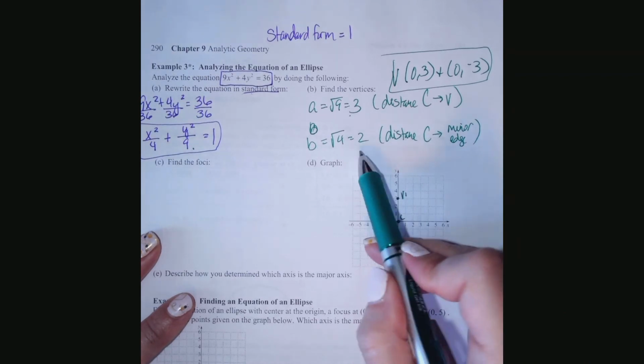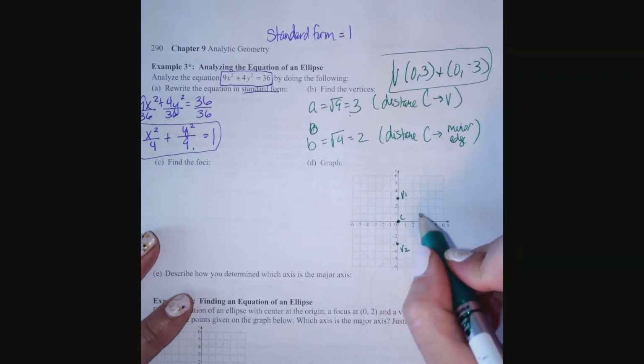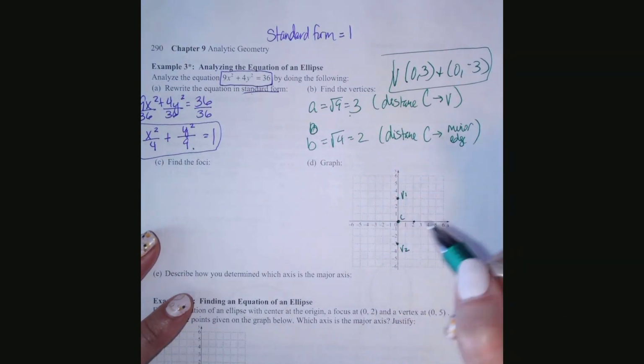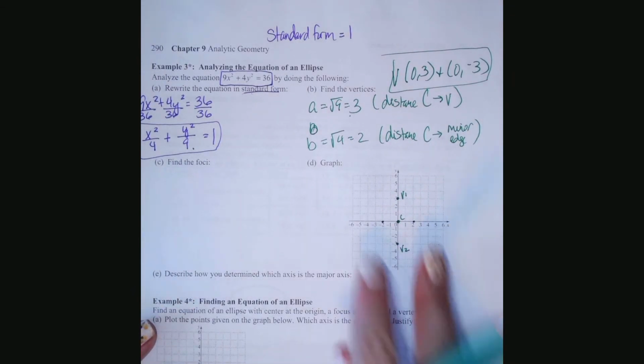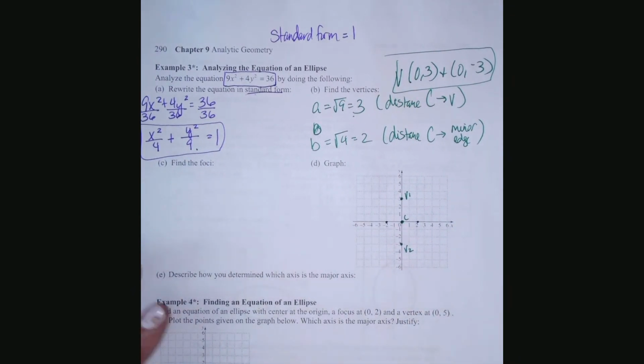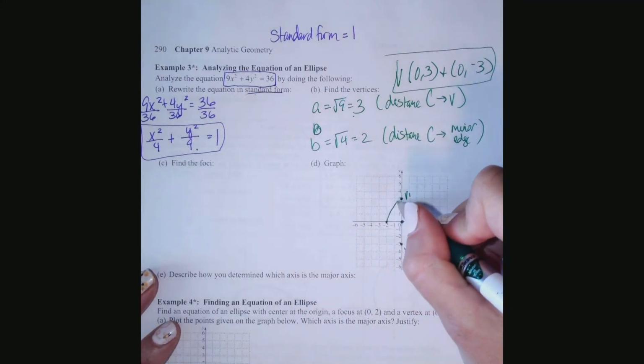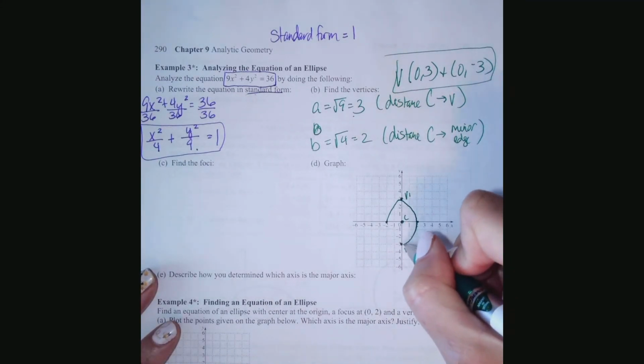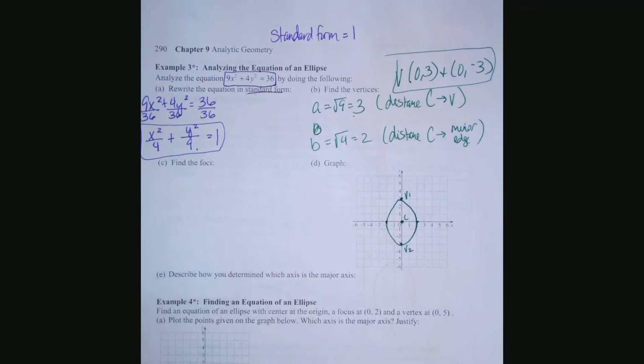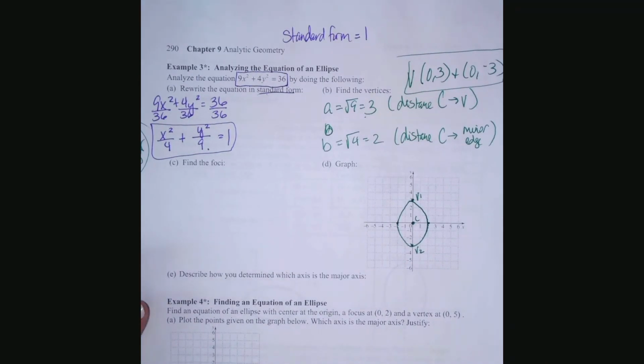I also know from this that on my minor axis, on the x-axis, I go out 2. So those are going to be those edges of my ellipse on that side. I could go ahead and sketch the ellipse now if I wanted to. I could go ahead and draw that in. I still need to find my foci. Not a very good ellipse. Okay, so let's find those foci.